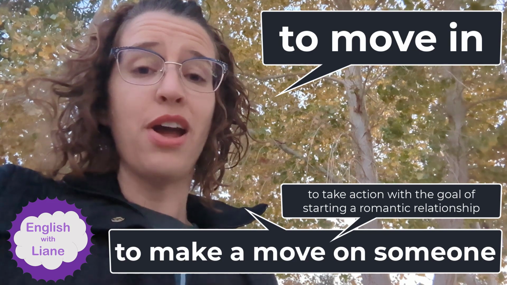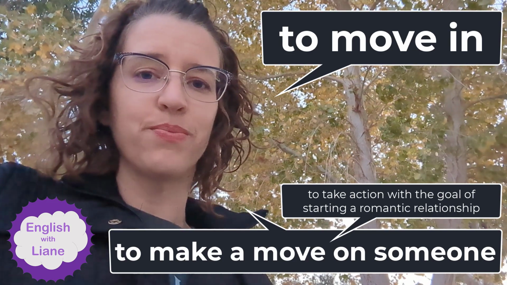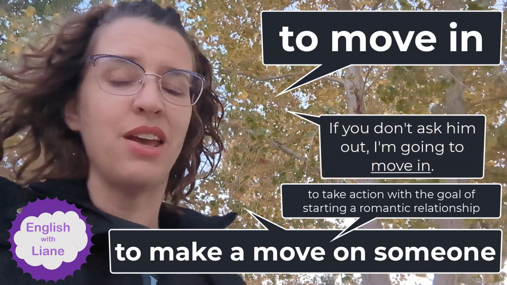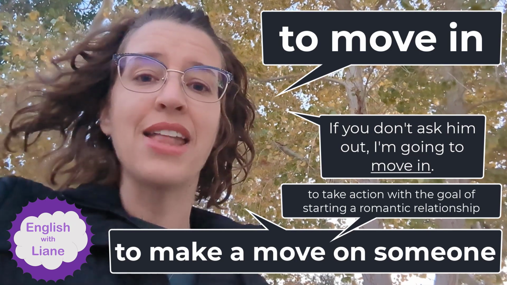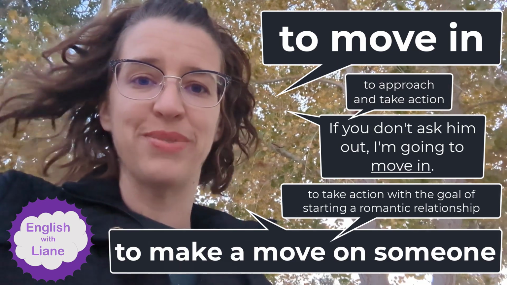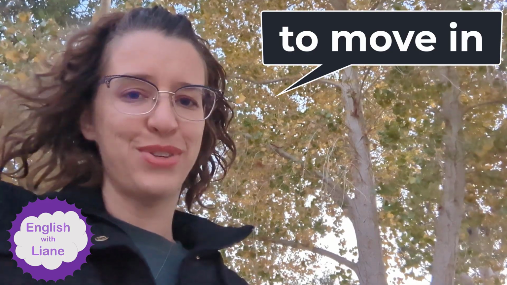So if your friend and you both like the same person, you might say to her, hey, if you don't ask him out, I'm going to move in. And that's saying I'm going to take action. I'm going to do something. So those are our different definitions and uses of to move in.